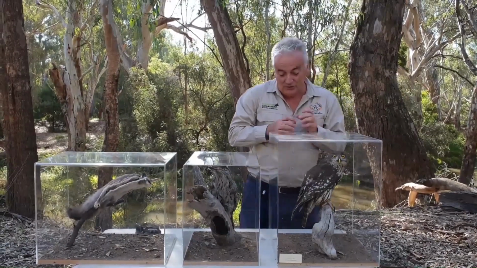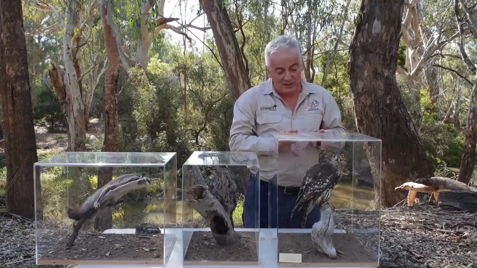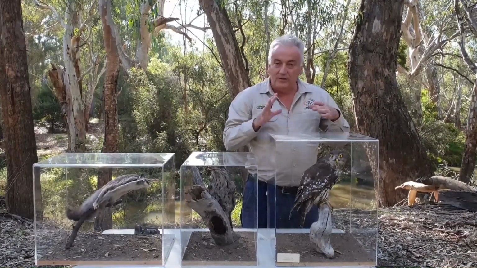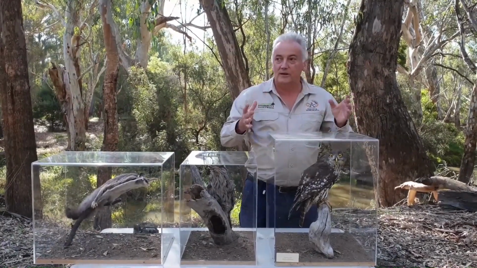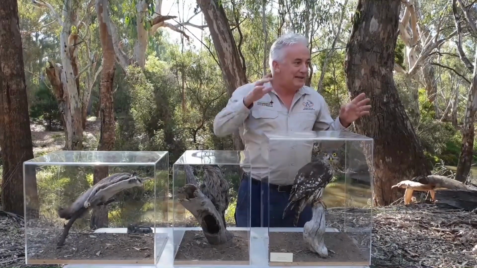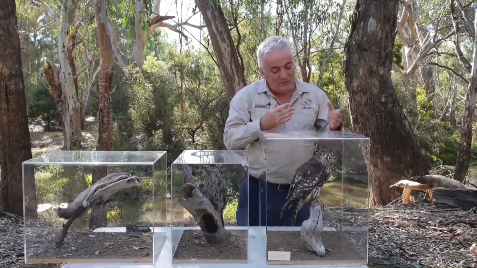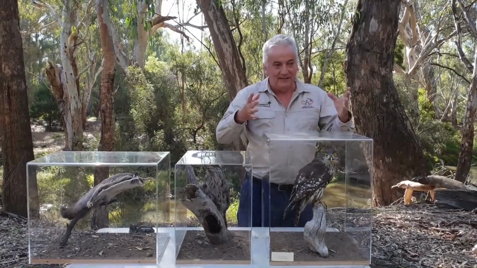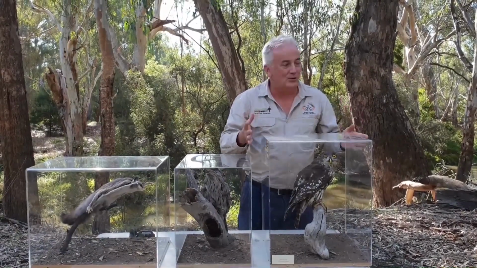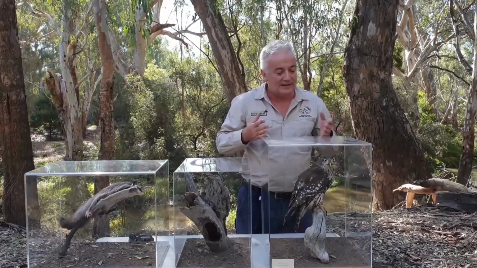They are also called the screaming lady. When the first Europeans came to Australia, when they get alarmed or when they're defending their territory, they screech and squeal and scream like an old lady, which is probably not politically correct, but that's what they do. And when the first Europeans came here, they heard that noise at night and thought, what is that noise? And so they called them the screaming lady.